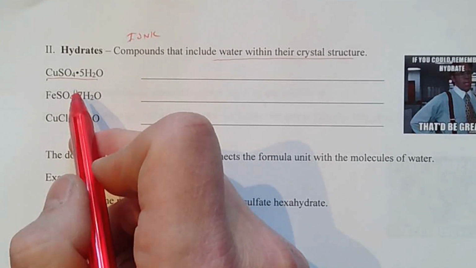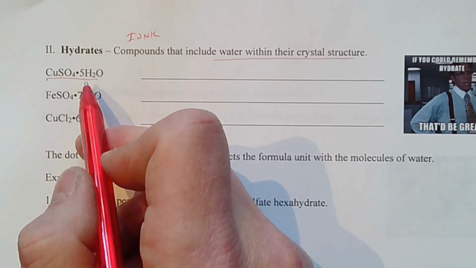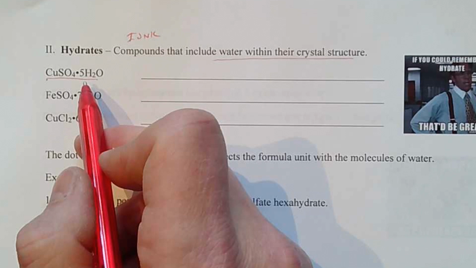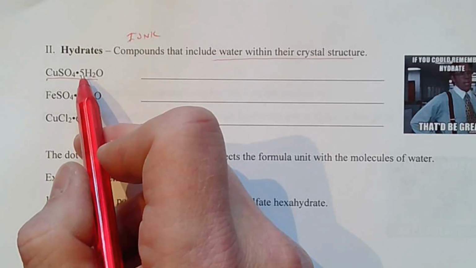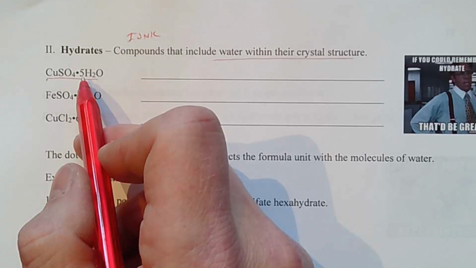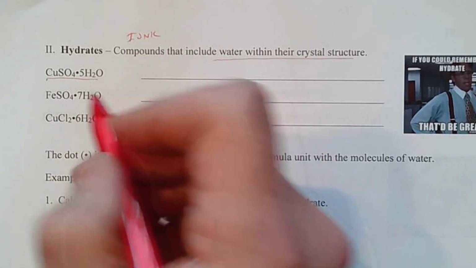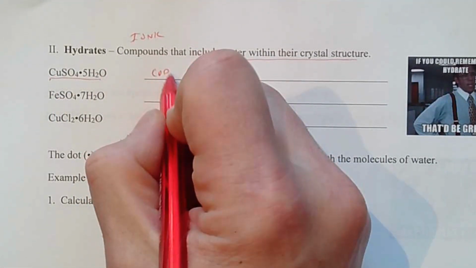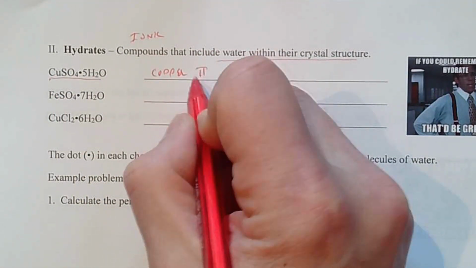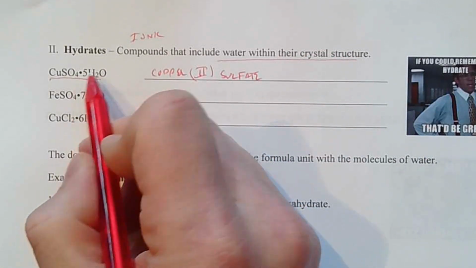And that water can either be part of the crystal structure, where it's called a hydrate, or if you drive off the water, which we'll do in the lab in a couple of class periods, it becomes, instead of a hydrate, an anhydrous form of that hydrate. Anyway, we name this part just like an ionic compound, so CuSO4 is copper 2 sulfate, and we have to include the 5 waters.